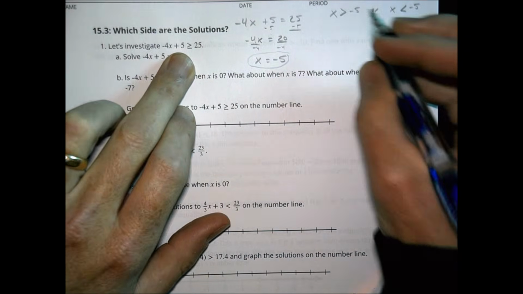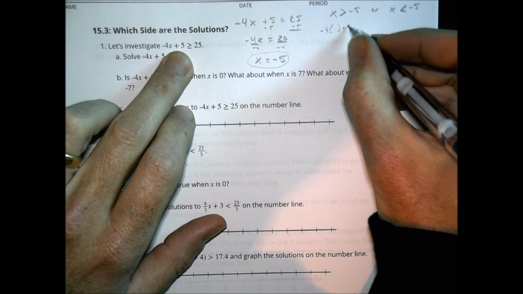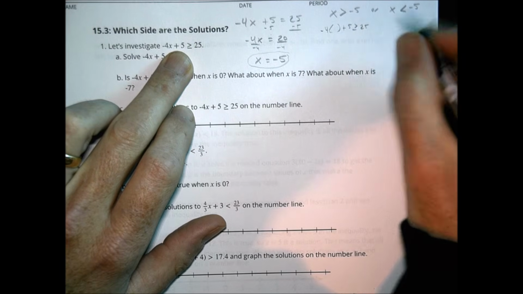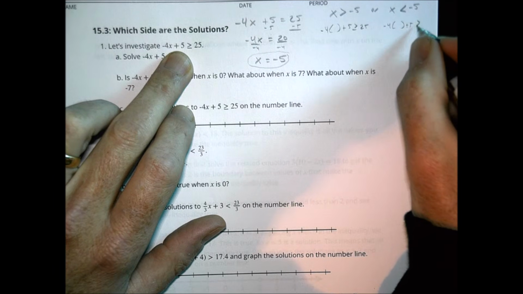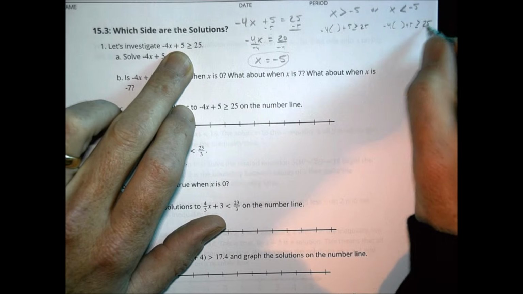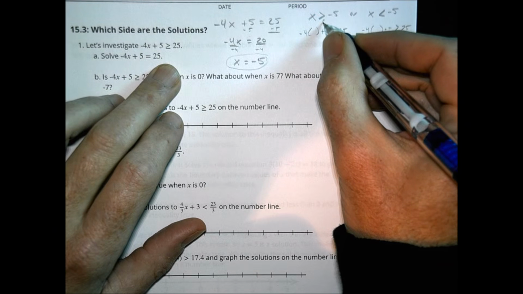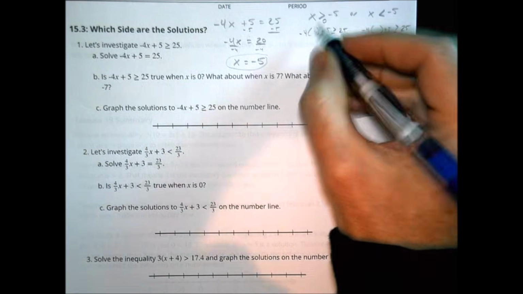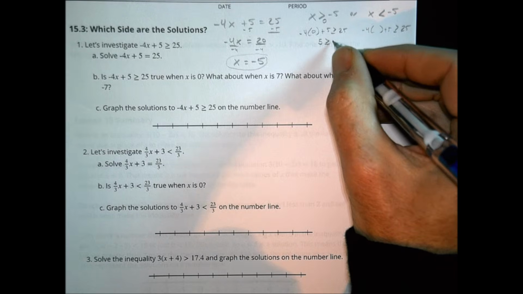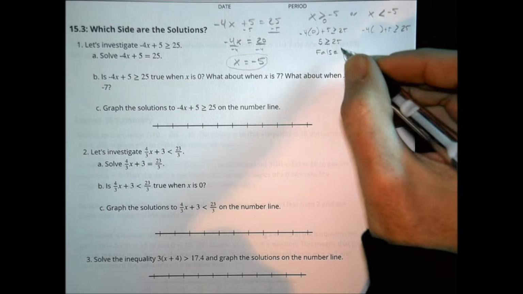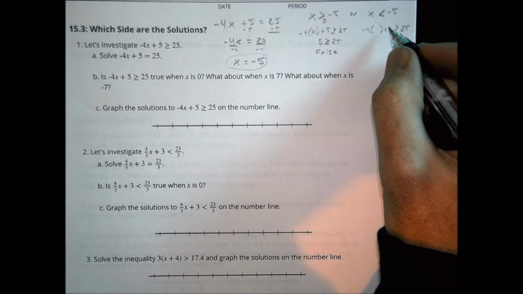So I'll use my initial inequality here. Negative 4 times some number plus 5 is going to be greater than or equal to 25. Now, for what I want to plug in there, I want to pick a number greater than negative 5. I'm going to pick 0 because it is simple to work with, and it's bigger than negative 5. So negative 4 times 0 is 0. So is 5 greater than or equal to 25? This is a false statement. So that's not going to work for us, which means automatically the other direction will, because I'm going to have one false and one true.